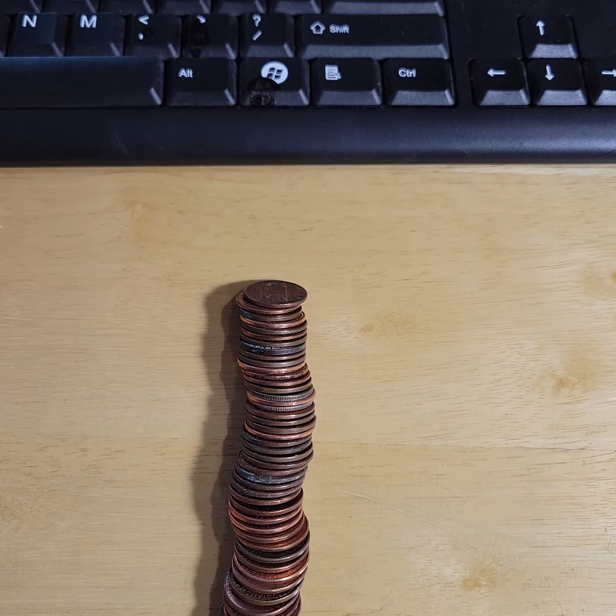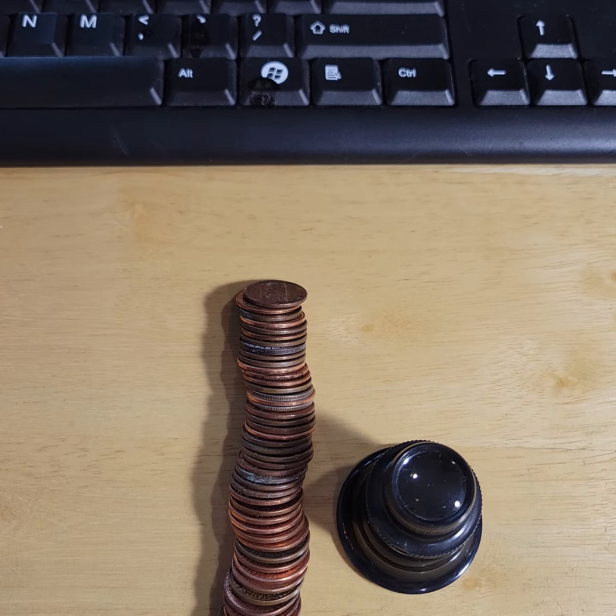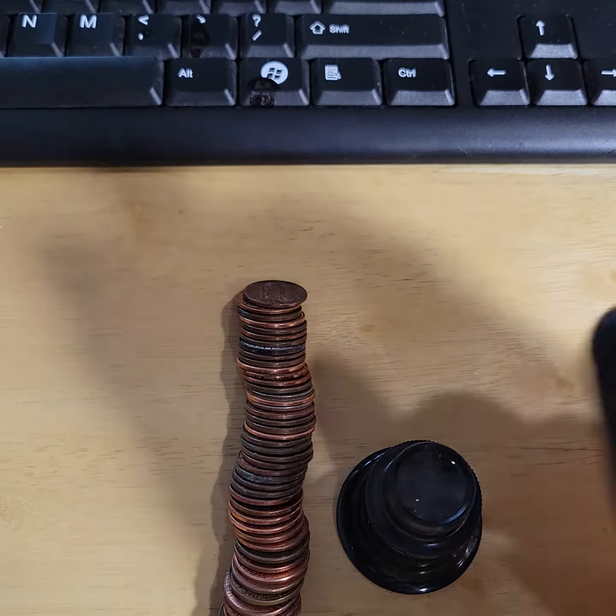I have, of course, my loupe. I have my penny mat, right? And now I have his date guide. And even just his date guide is a little complicated. So this is episode 234.